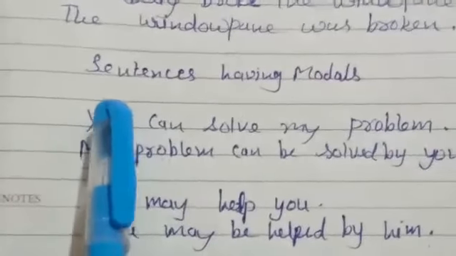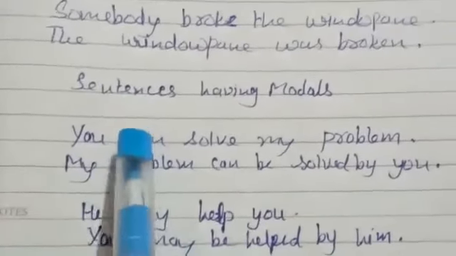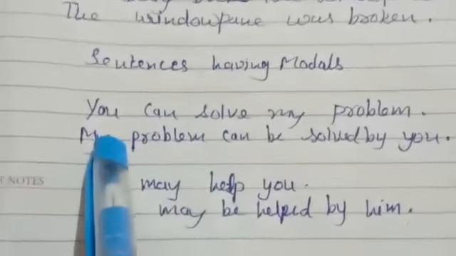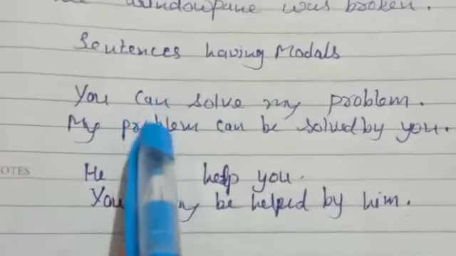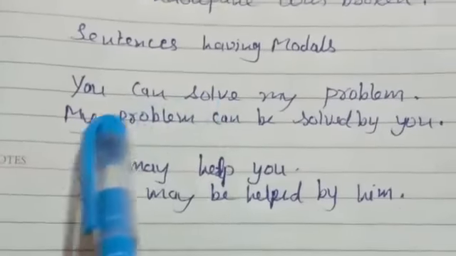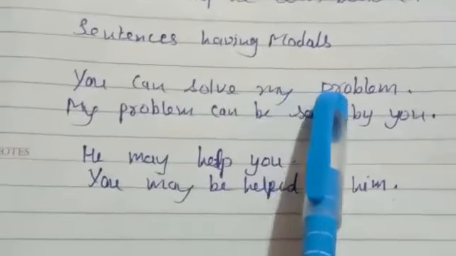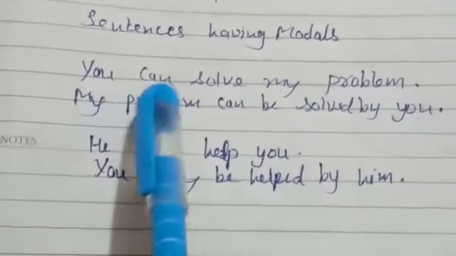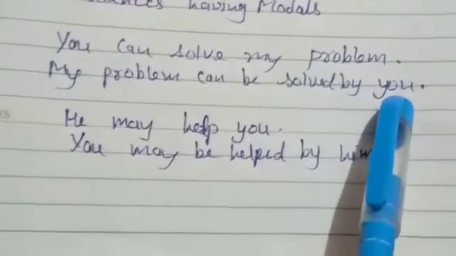Now I will teach you sentences where modals are used and how to form passive from such sentences. You can solve my problem. Here can is modal. You have to use be with the third form. First of all you have to write object that will become subject here, my problem, then can be, then third form of the verb solve, then by, then subject. Here you will become you.